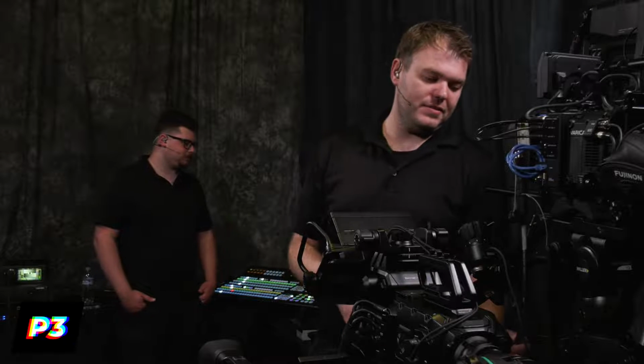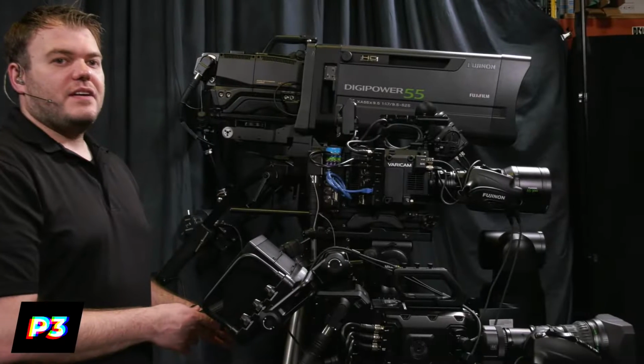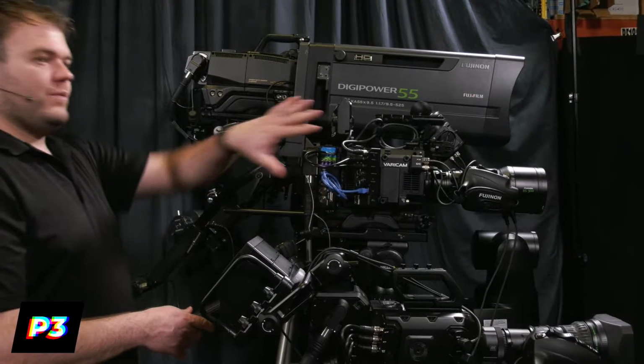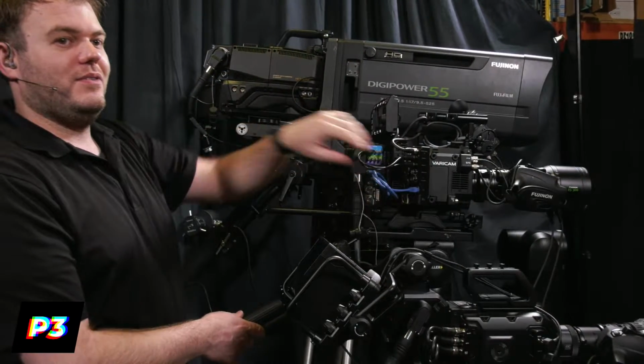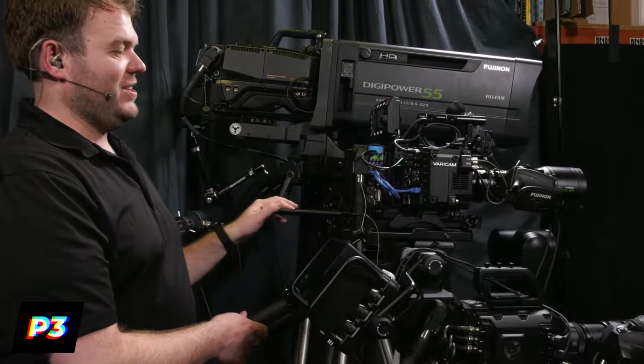So let's dig into the VariCam. So this is the Panasonic VariCam LT. This one right here, not this one. This one. Do you mean the one that says VariCam? Yeah, the one that says VariCam. Oh, crazy. We're losing a little bit of depth.